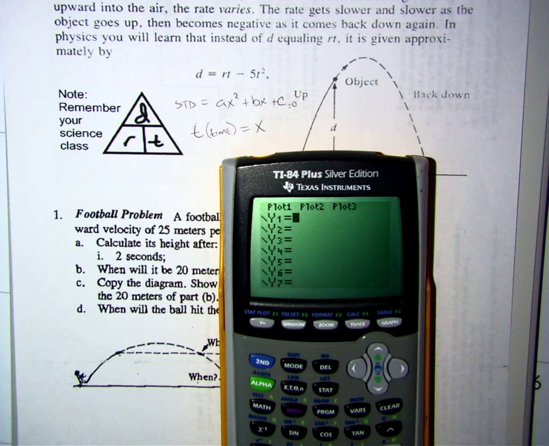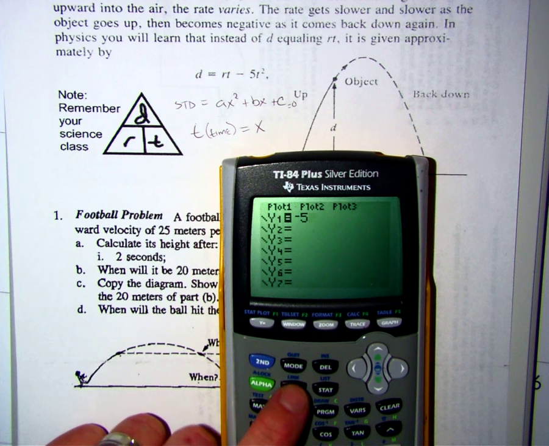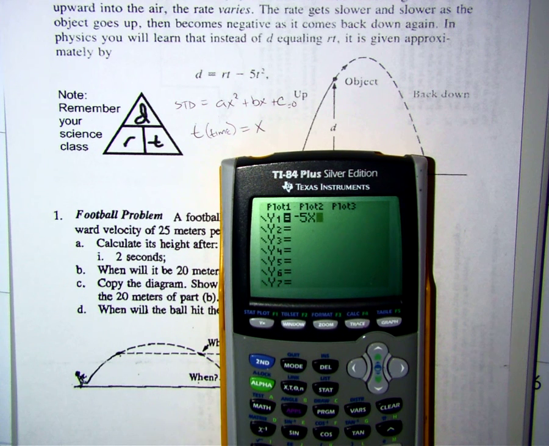What is my leading monomial? Negative 5x squared. Good. My highest degree monomial will be my leading term, negative 5. My variable key is right here to the right of the alpha. My squared button is 3 buttons below alpha. Negative 5x squared. It has to be negative.